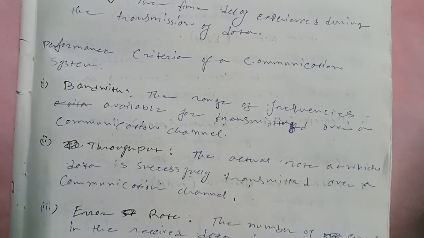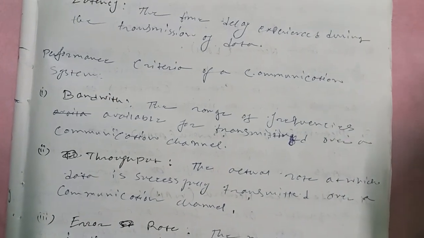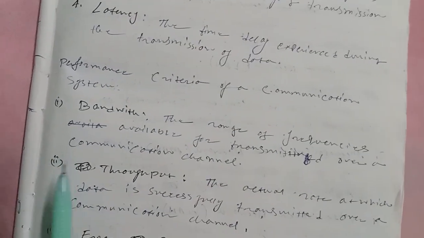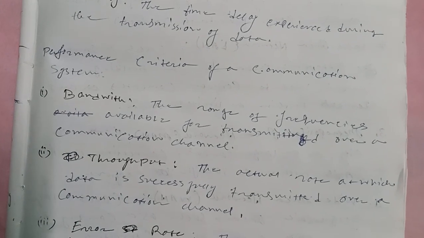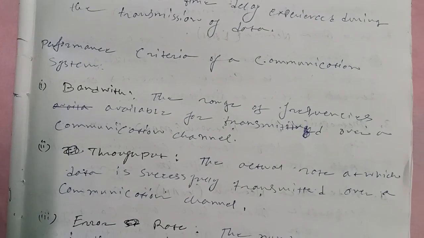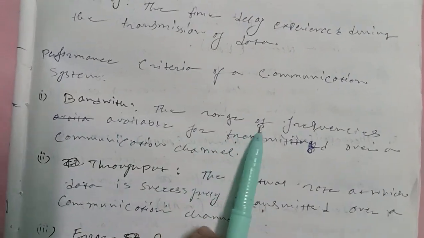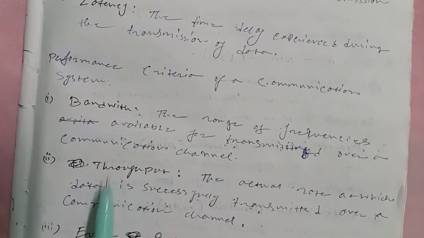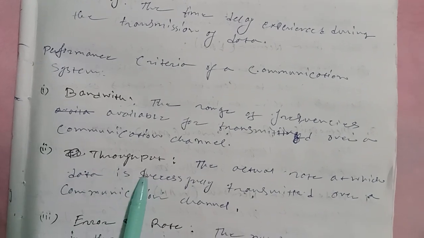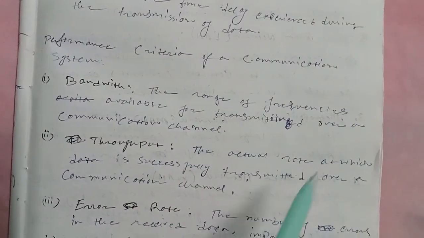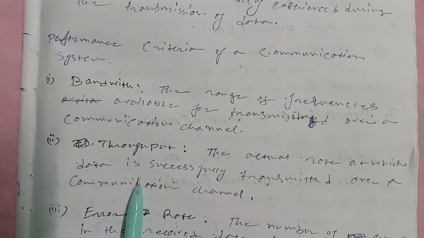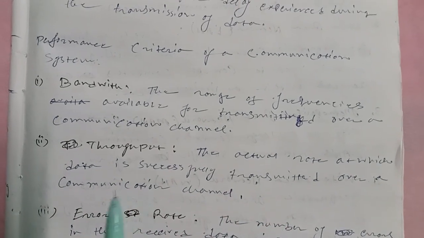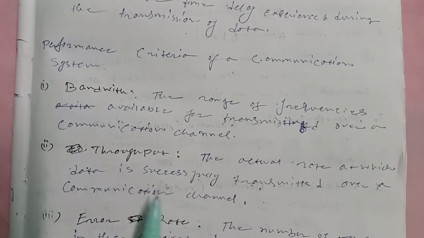So we have some performance criteria for a communication system: bandwidth, throughput, error rate, latency, and signal to noise ratio. First one is bandwidth, the range of frequencies available for transmission over a communication channel. Second one is throughput, the actual rate at which data is successfully transmitted over a communication channel.